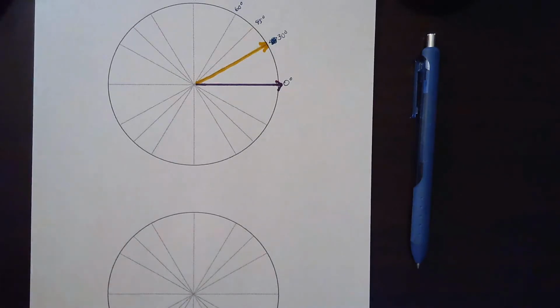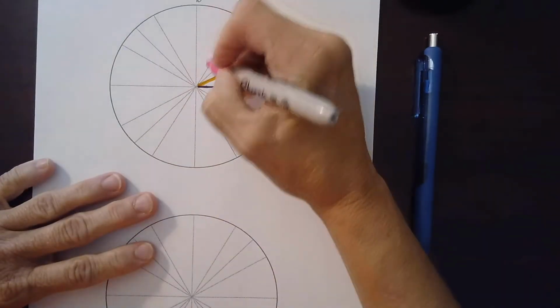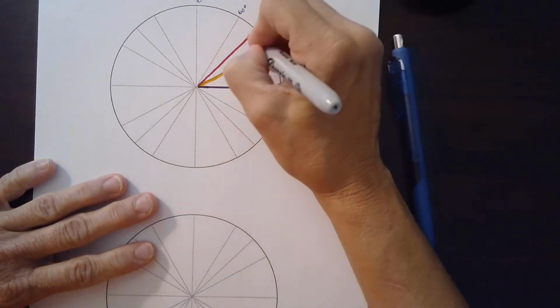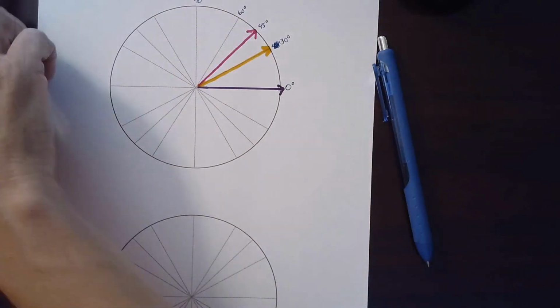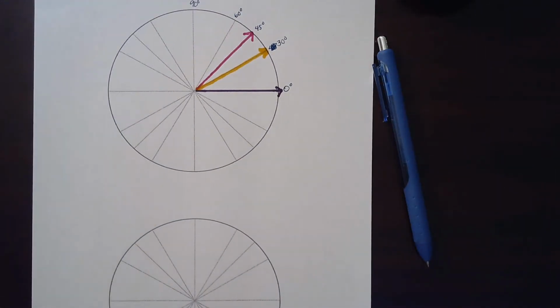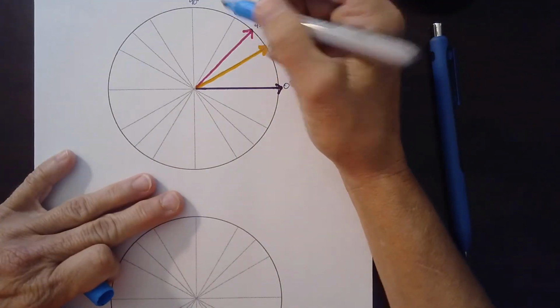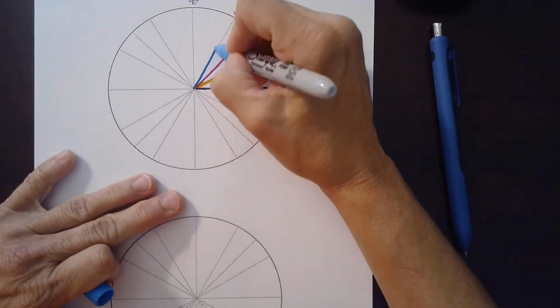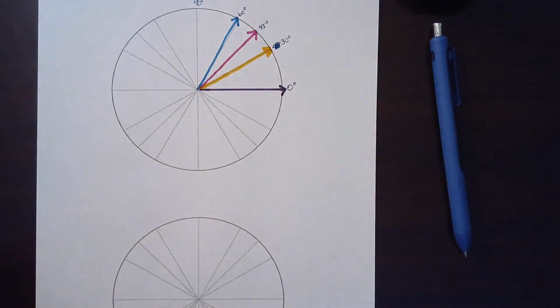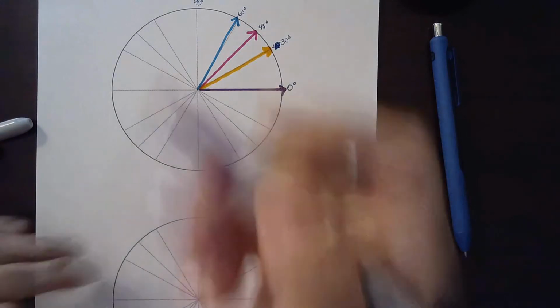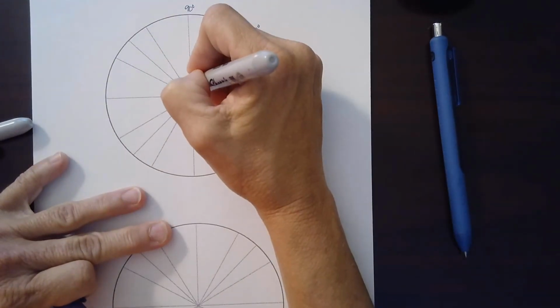And then that's my 30-degree angle. My 45-degree angle I'll do in pink. And then my 60-degree angle I'll do in, let's say, blue. And then I'm going to come back and do my 90-degree angle in purple again. And there's a reason why.